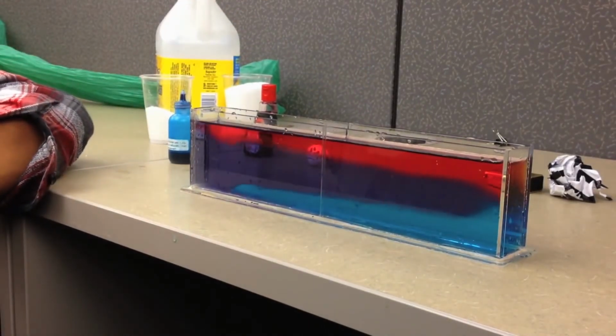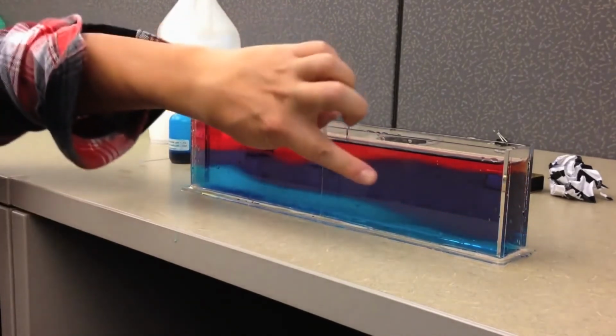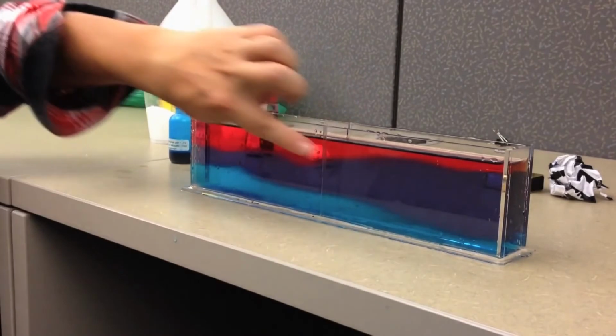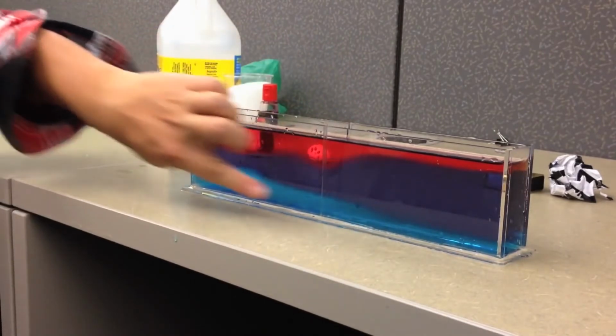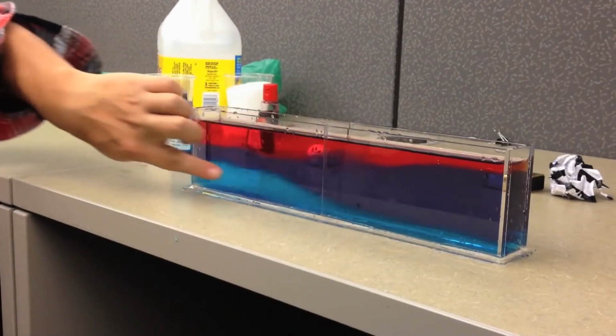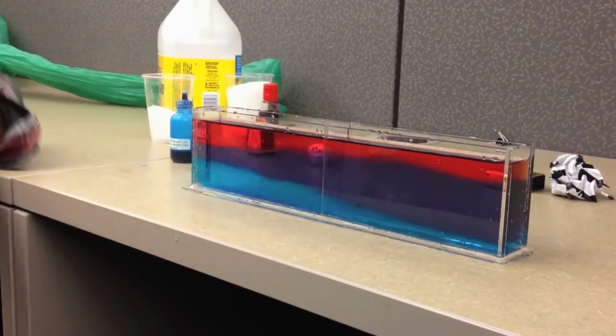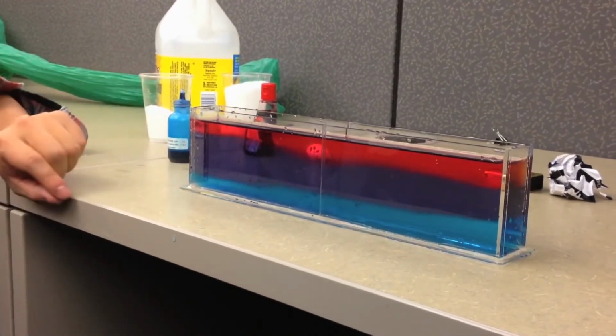So what we're looking at are two internal gravity waves. One at the boundary between the red water and the purple water. The other one at the boundary between the blue water and the purple water. Also, you are able to see the purple layer becomes thicker because more mixing happened.